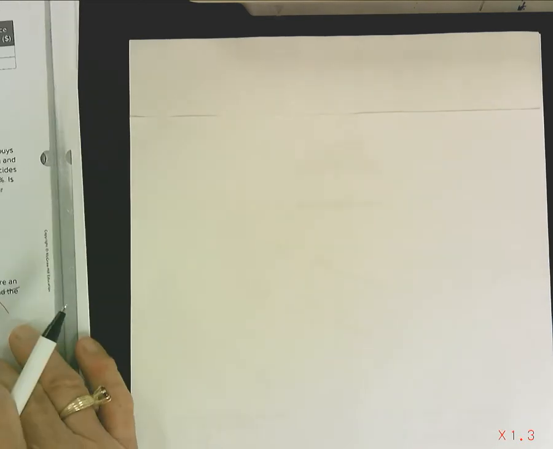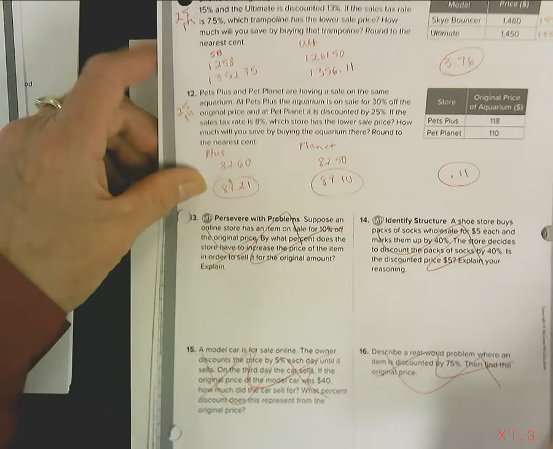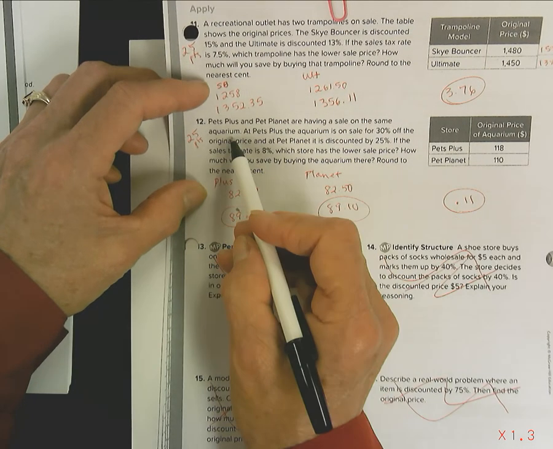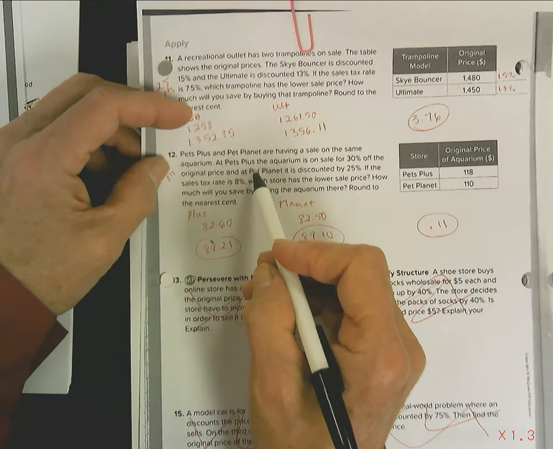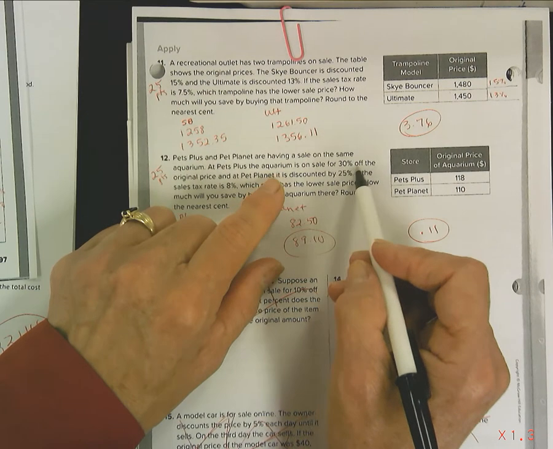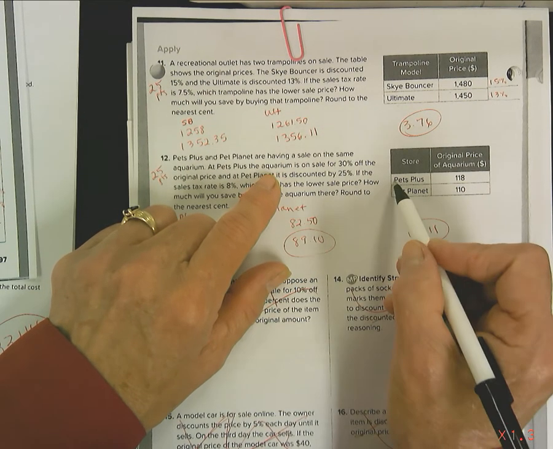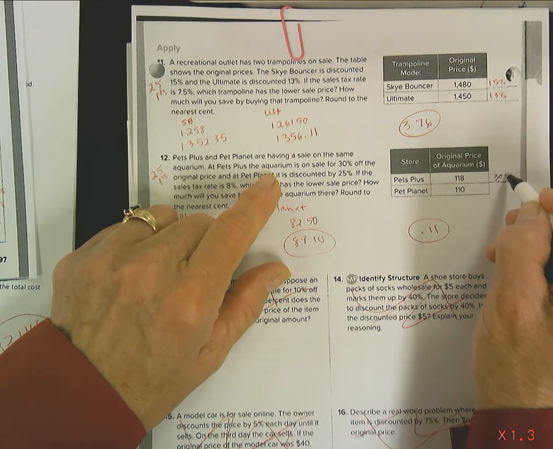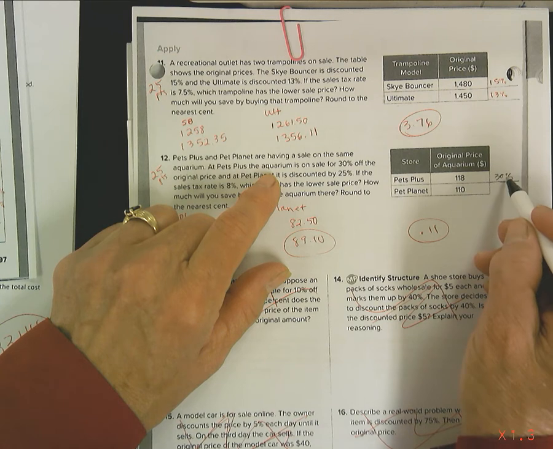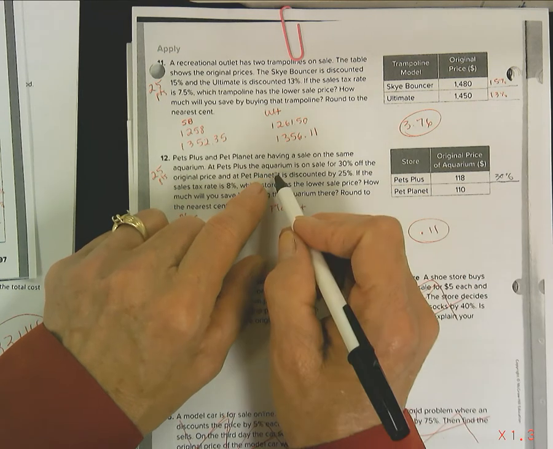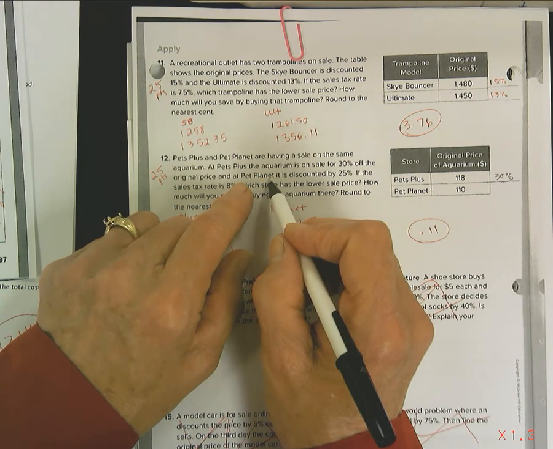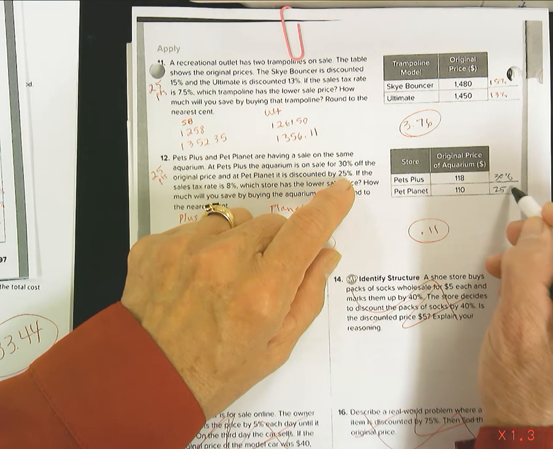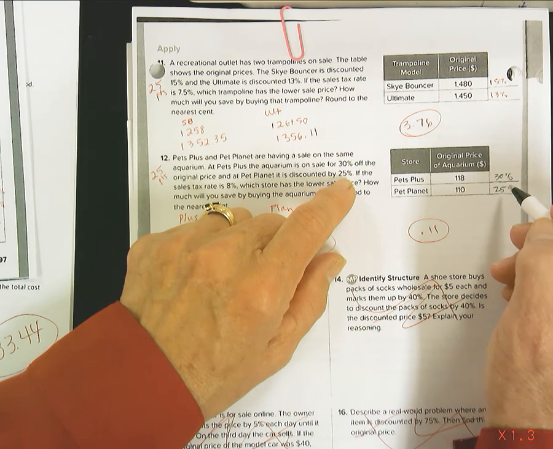Okay, here we go. Number 12 says, Pets Plus and Pet Planet are having a sale on the same aquarium. At Pets Plus, the aquarium is on sale for 30% off the original price. All right, here's Pets Plus. I'm going to come right next to it and write 30%, so I've got all my information close by. Now let's keep reading. Pet Planet is discounted 25%. All right, so next to that, I'm going to put 25%.